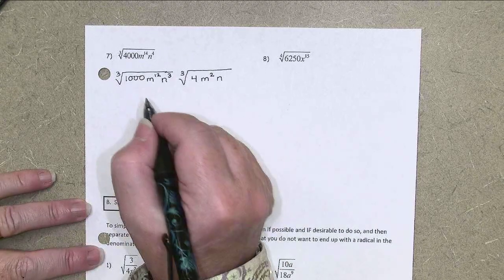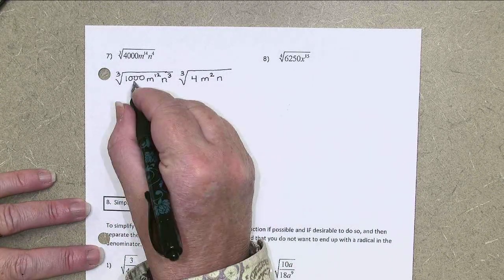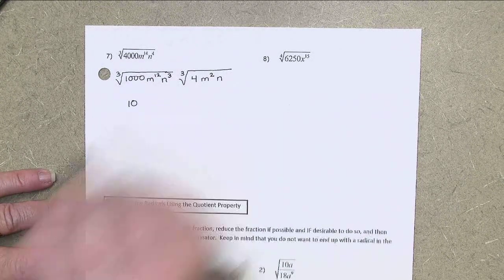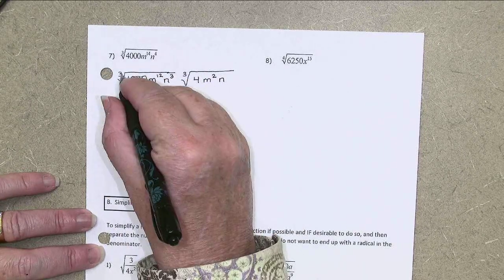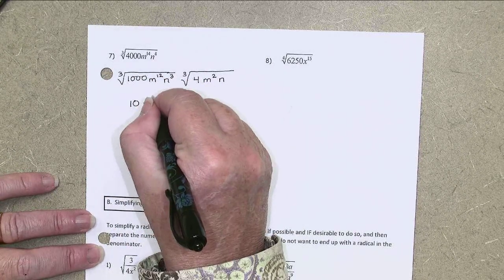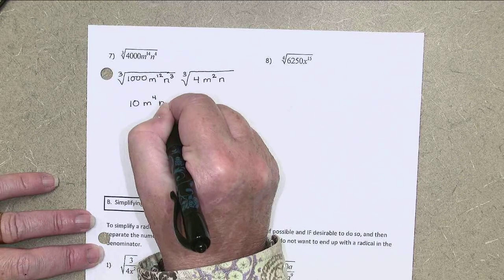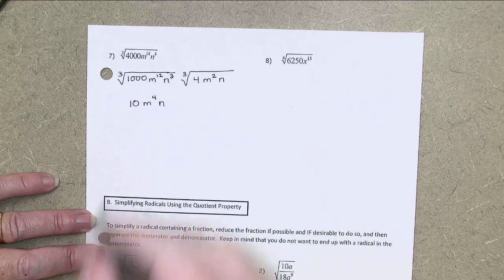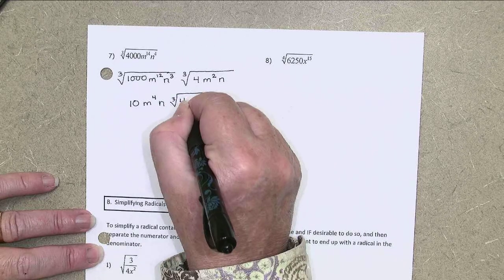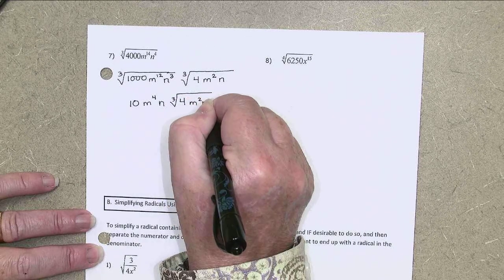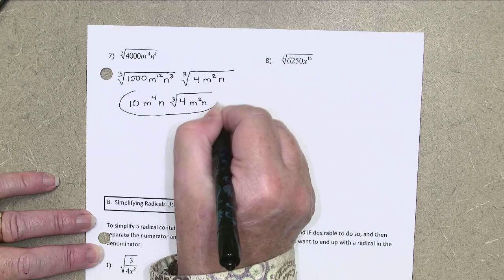All right, let's do our cube root here. Cube root of 1,000 is 10. And then dividing the exponent by the index, m to the fourth, n to just the first. And then I still have the cube root of 4m squared n. Doesn't come out evenly.